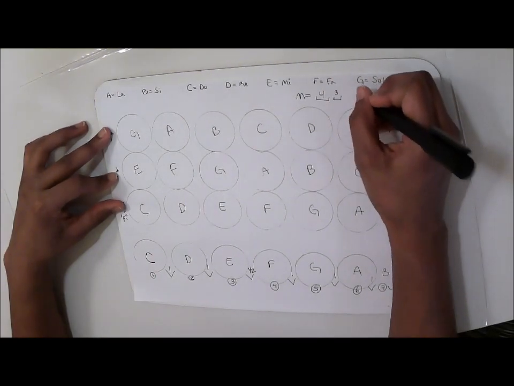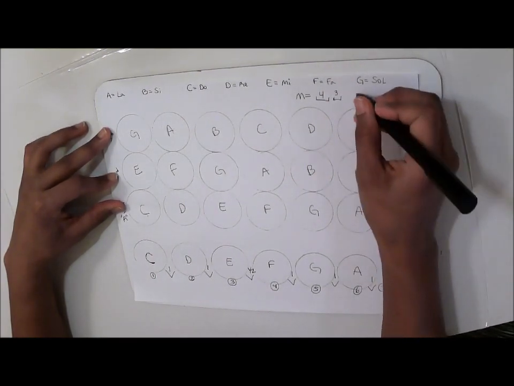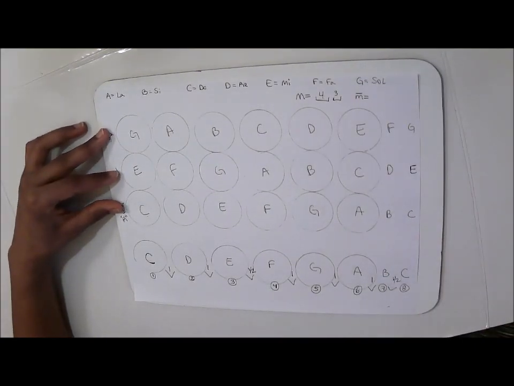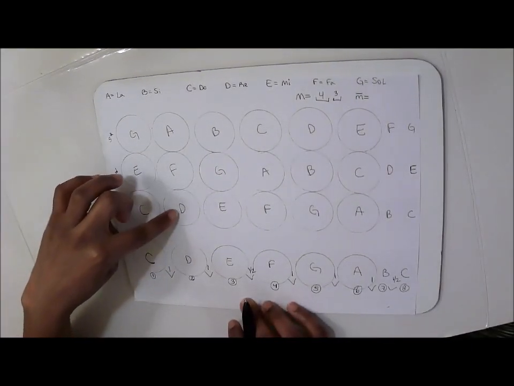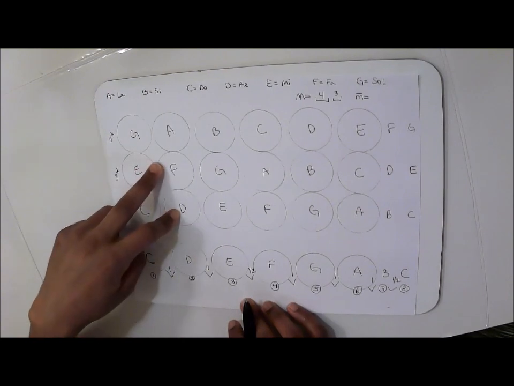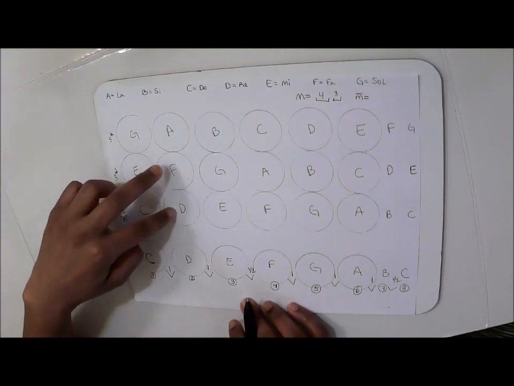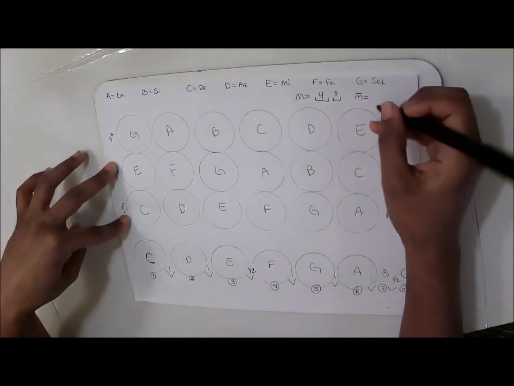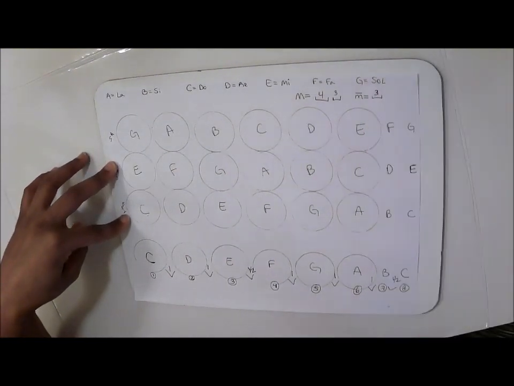For the minor chord, I put a little M with a little line like this. This is my minor chord. You would need from your root to your third, in this case, the D chord is a good example, from D to F, 3 semitones.